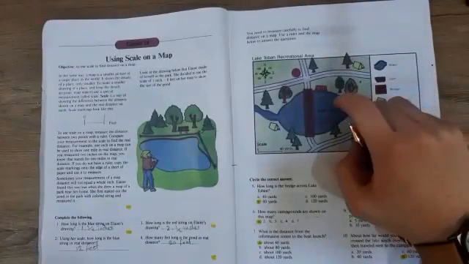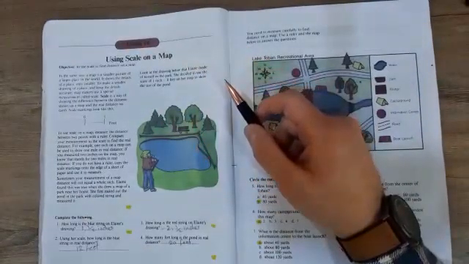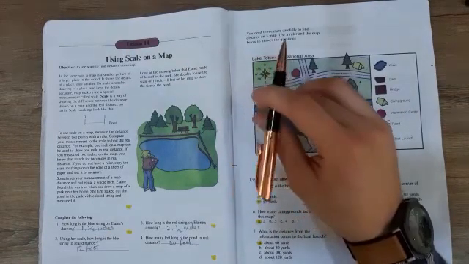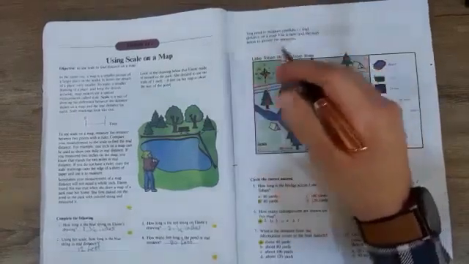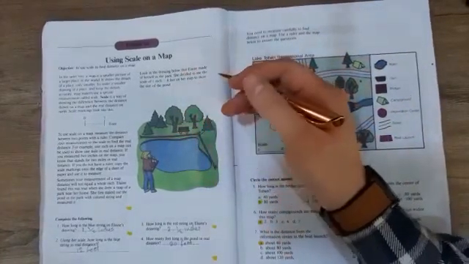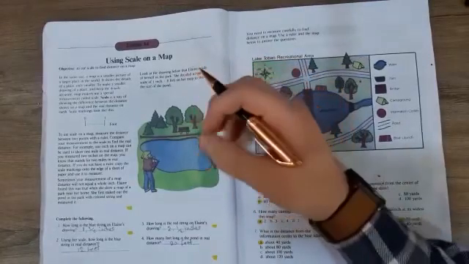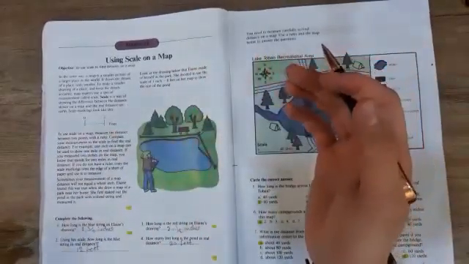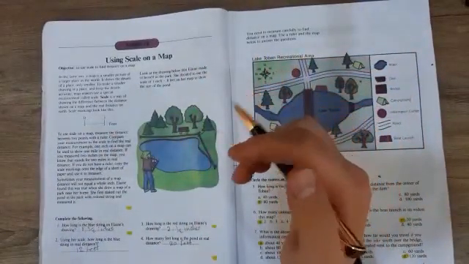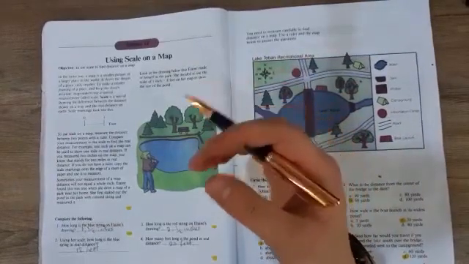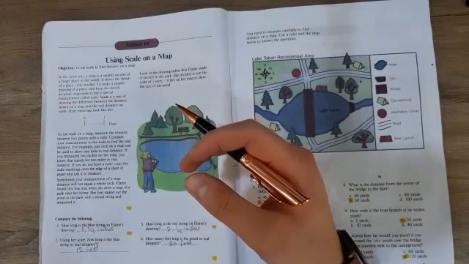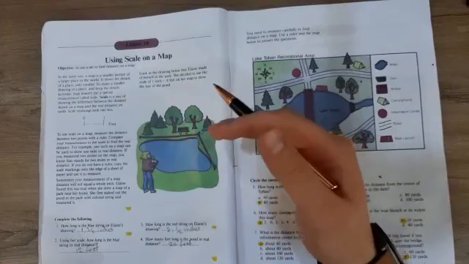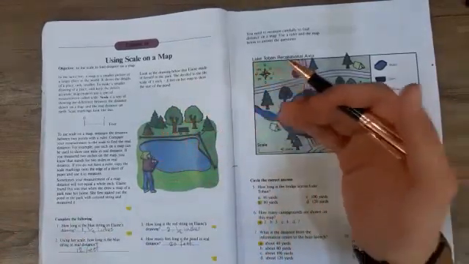Again, guys, here we have lesson 14, which is talking about using scale on a map. The distance in real life is not the same as on the picture. So what is a map? A map is a smaller picture of a large place in the world, right? And what is a scale? A scale is a way of showing the difference between the distance shown on the map and the real distance on the earth.